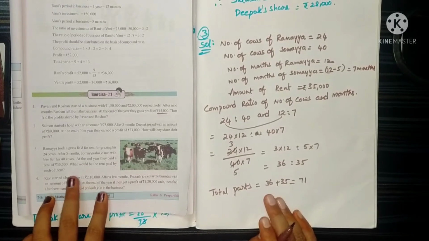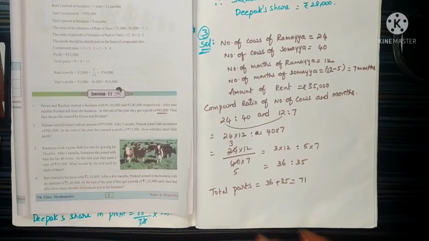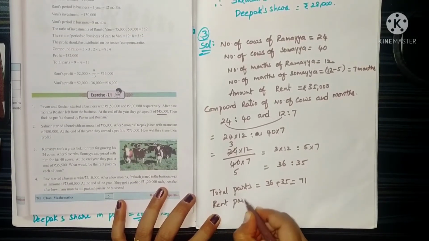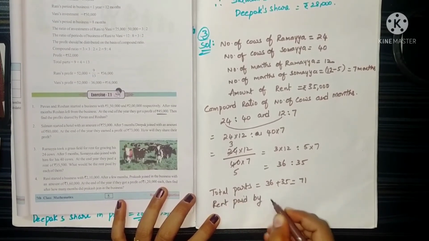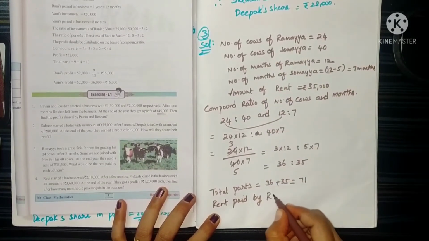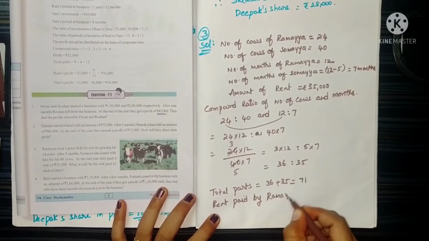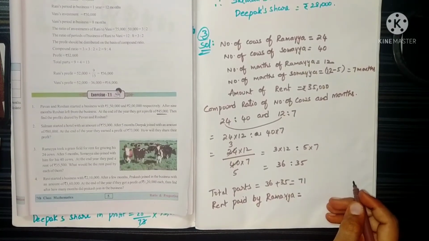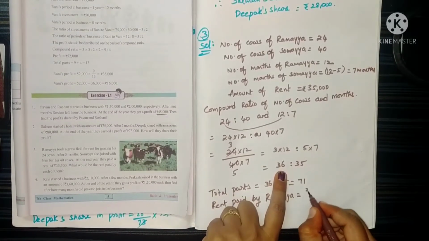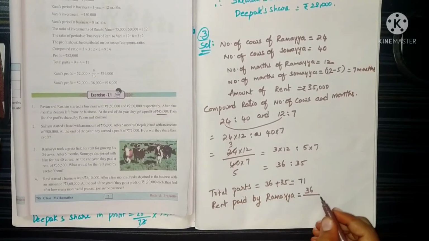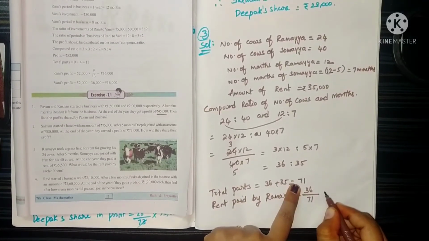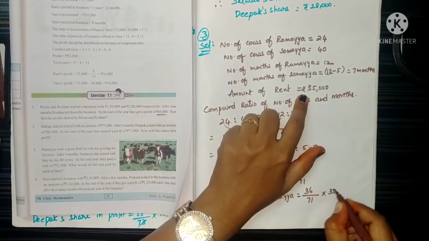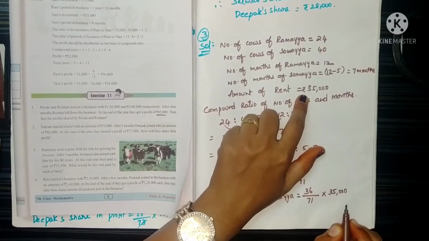Now what would be the rent paid by each of them? So rent paid by first Ramaya. Rent paid by Ramaya is equals to, so Ramaya how many parts here? 36 parts and total parts 71 into what's the amount of rent? 35,000.